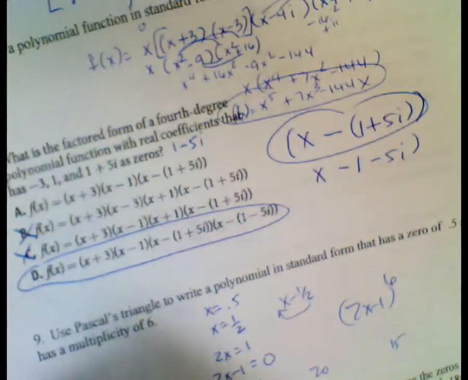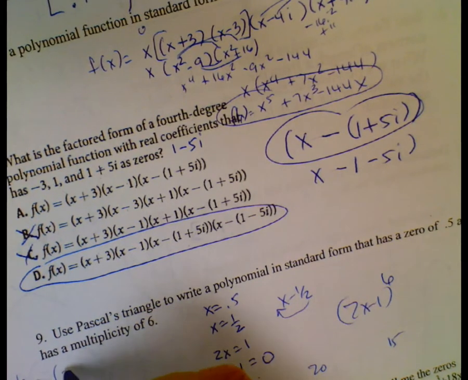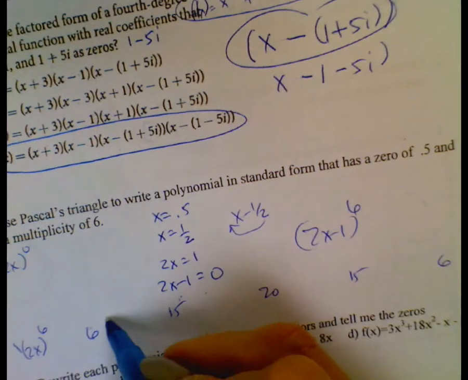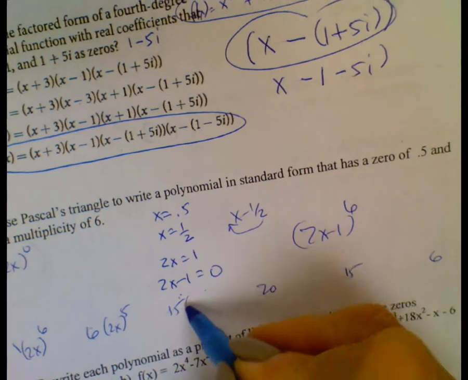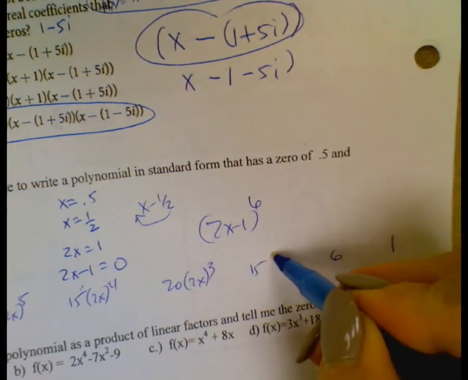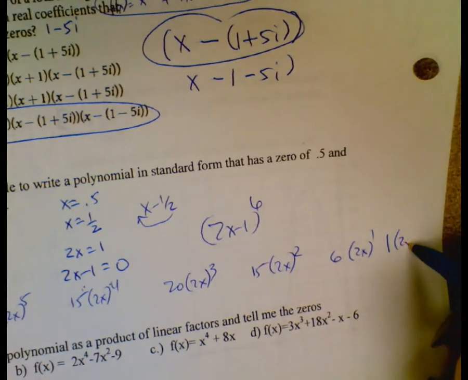Now, the first term is 2x. So you're going to take 2x to the 6 all the way down to 2x to the 0. So this is 1 times 2x to the 6, 2x to the 5th, 2x to the 4th, 2x to the 3rd, 2x to the 2nd, 2x to the 1st, and 2x to the 0.